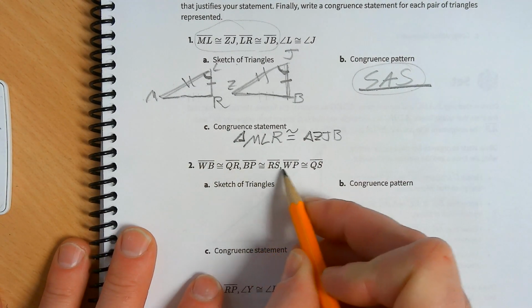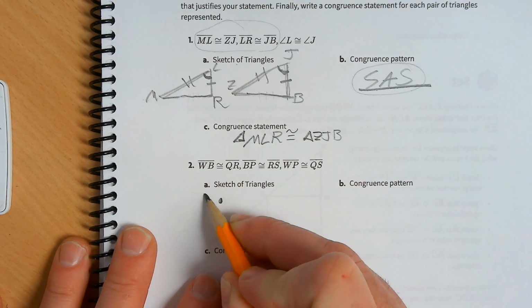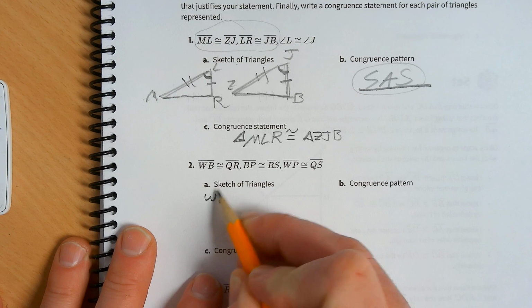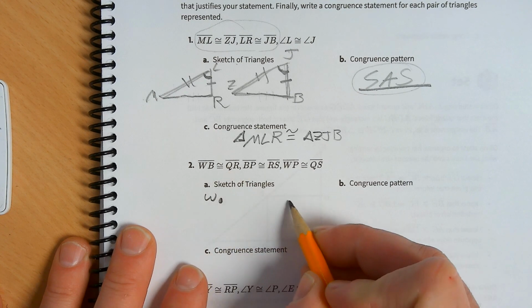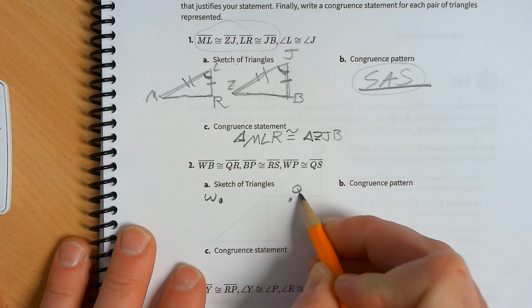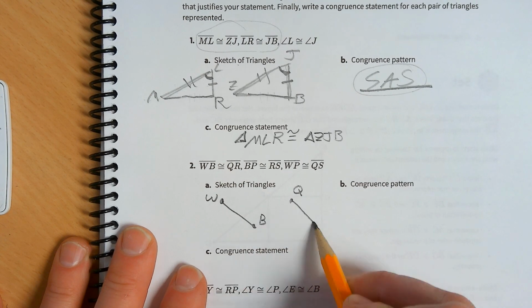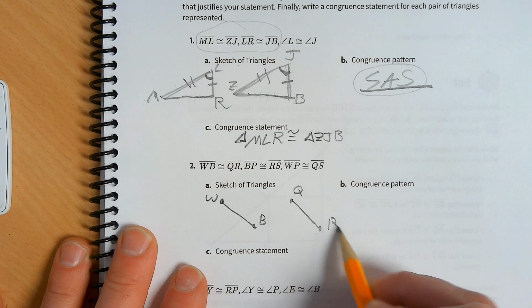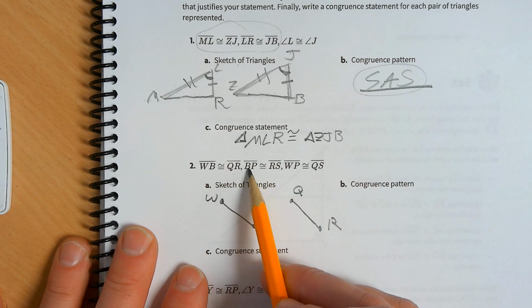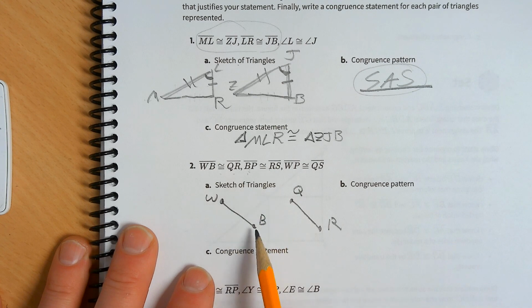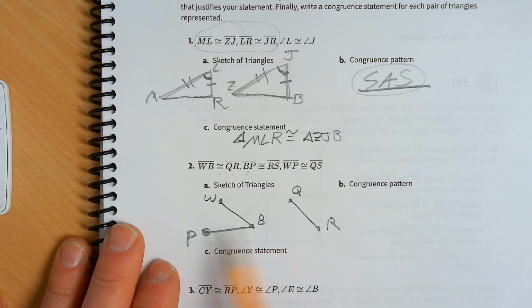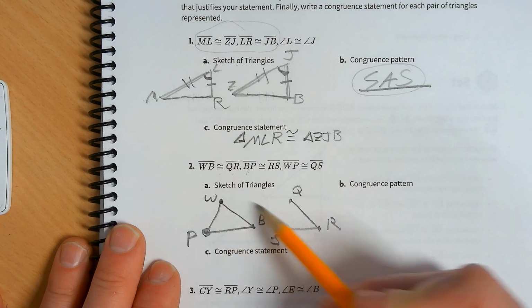Alright, let's see what we got here. We know we have a W corner, and it's going to have to match up with the Q corner. W goes to B. Q goes to R. BP, don't know what that is. RS. Oh, B, P. Okay, the P must be the last corner. And R goes to S. That means these last two connect.